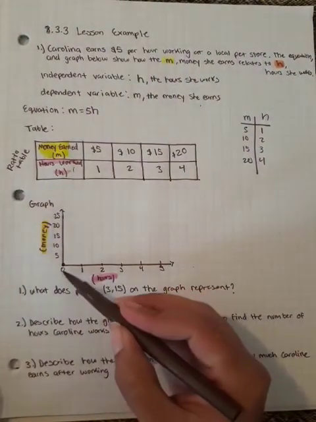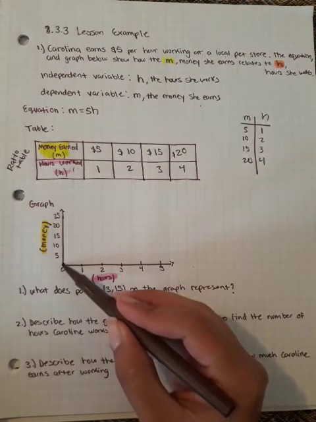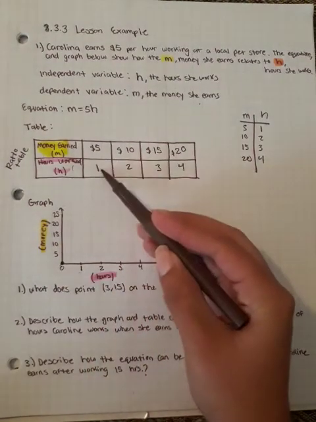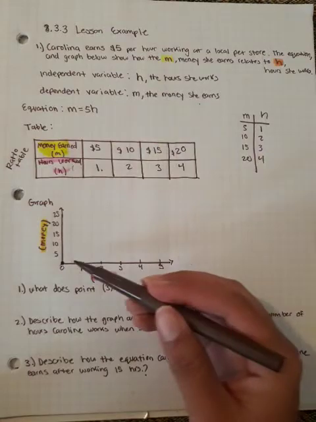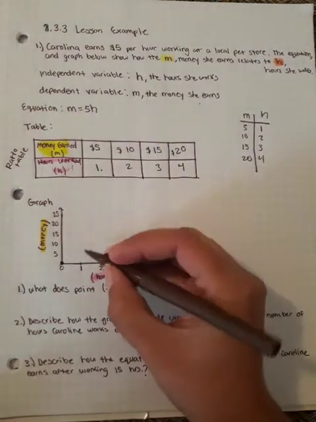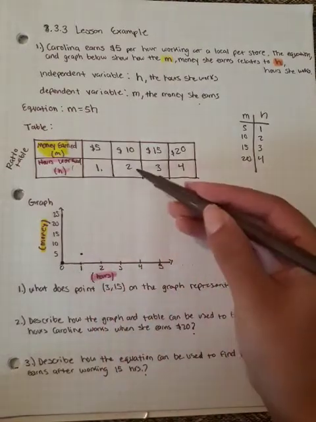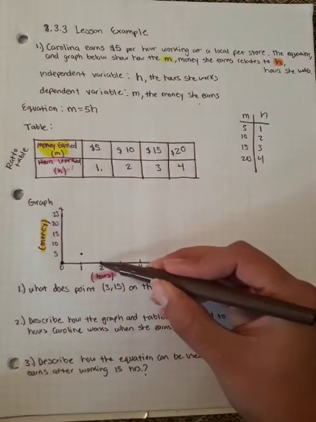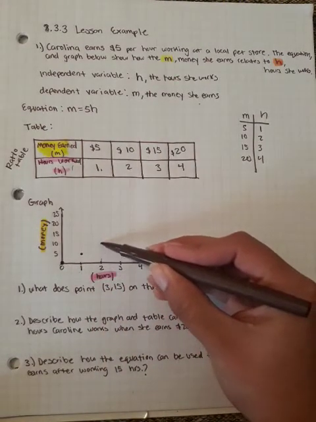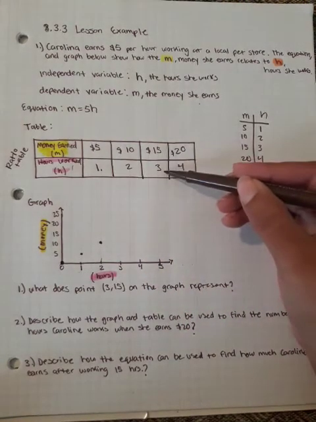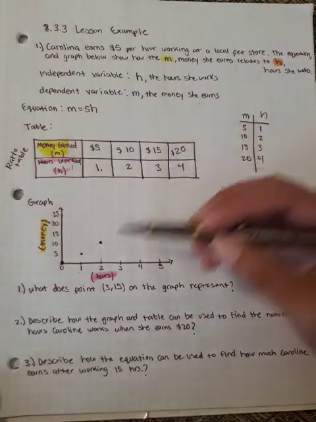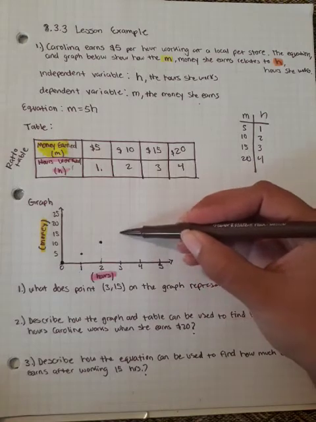So she works 0 hours, she's going to earn $0, right? So 0, 0. If she works for 1 hour, she's going to earn $5. 1 hour, $5. 1, 5. If she works for 2 hours, she's going to earn $10. 2 hours, $10. She works for 3 hours, she's going to earn $15. So 3, 15.